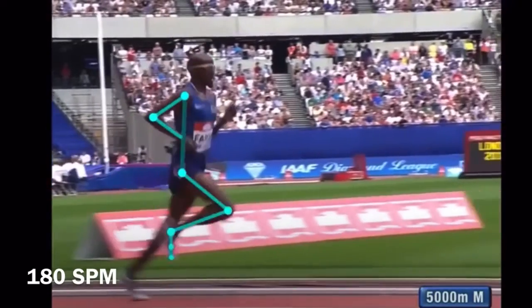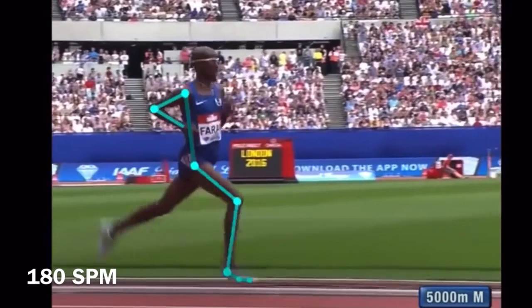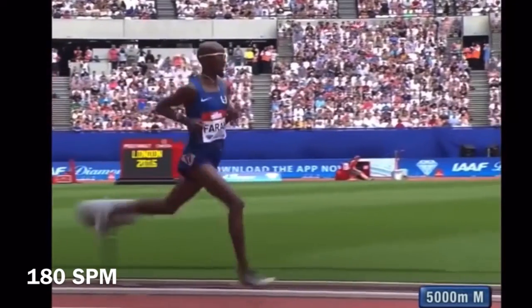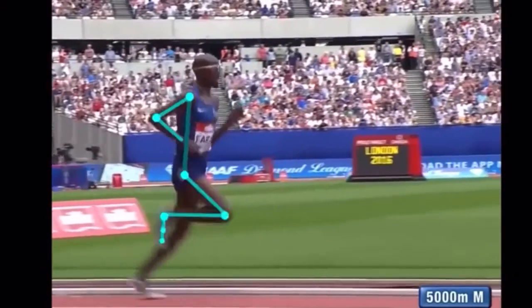Moving on to another great 5K, 10K runner, Mo Farah. He runs for Great Britain, and his stride frequency comes out to be 180 steps per minute, just like Chelimo's. He has a beautiful stride as well.